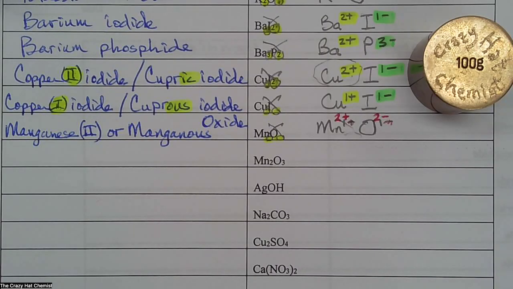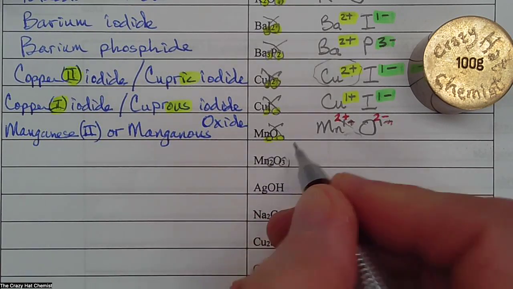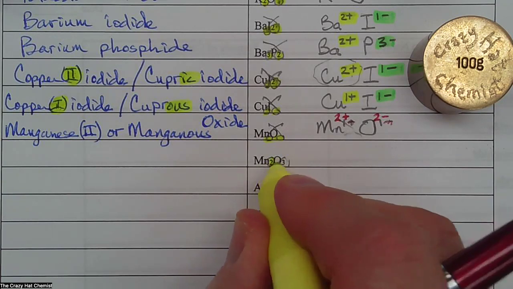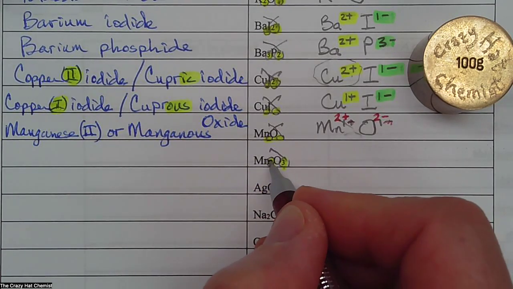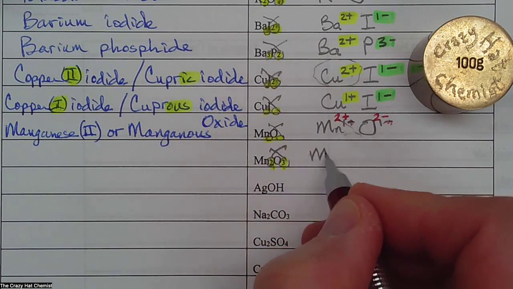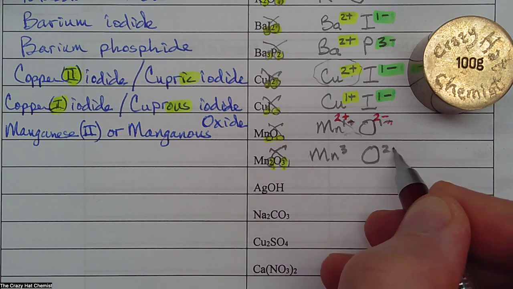All right, so let's continue. We're going to do this next one here. And so we're going to circle this 2 right here. We're going to circle this 3 right there. I'm going to highlight those 2 numbers. I'm going to take the bull by the horn, flip, bring it up, flip, bring it up. What do I get? MN with a 3 and an O with a 2.